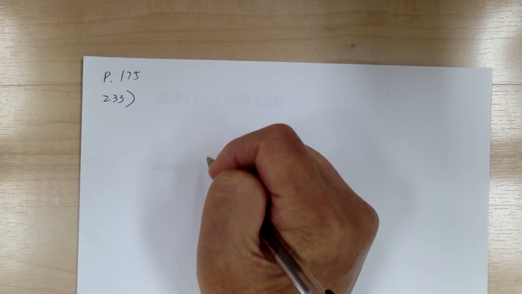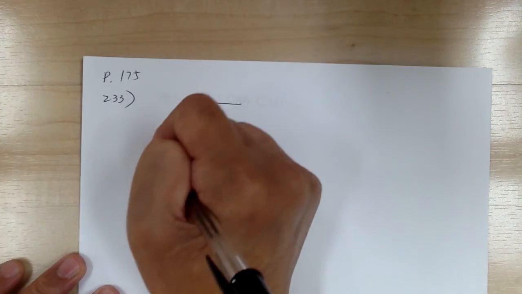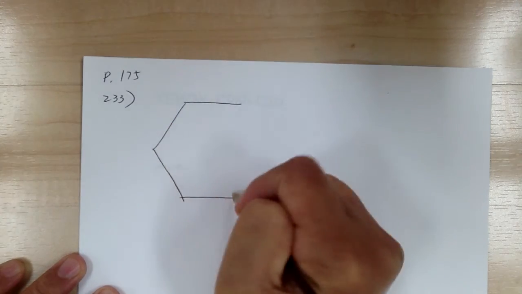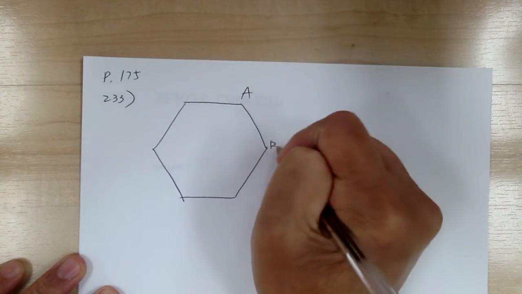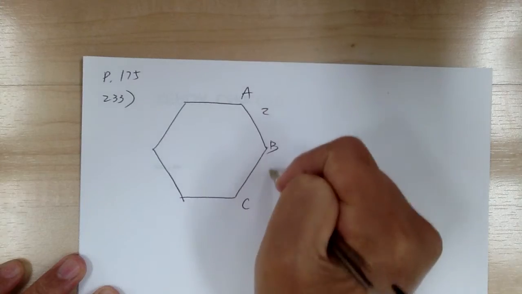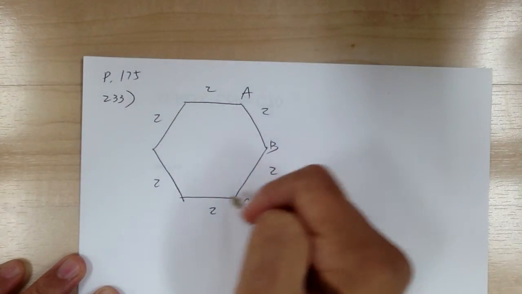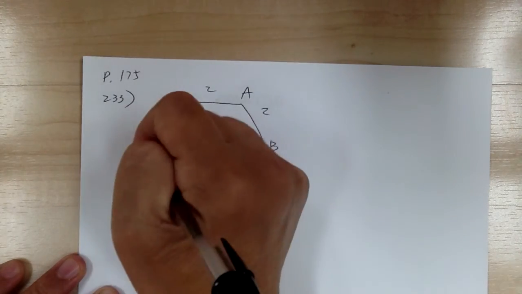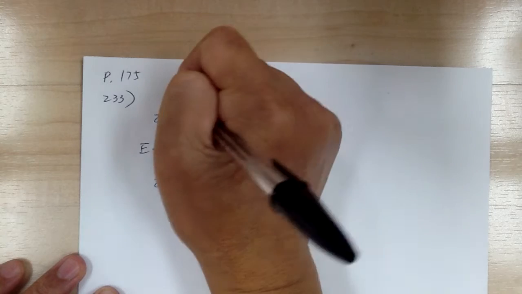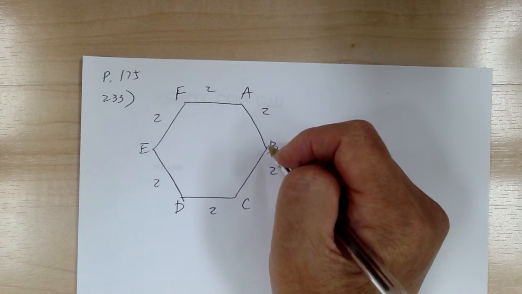It says a park is in the shape of a regular hexagon, and it's 2 kilometers on each side. Alice walks along the perimeter of the park for a distance of 5.